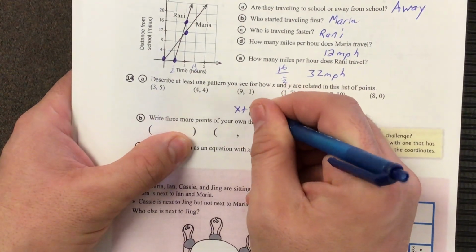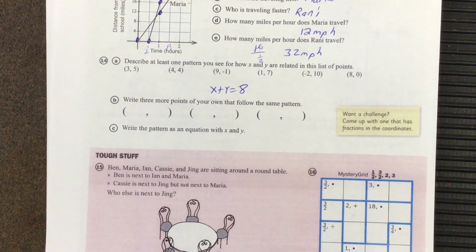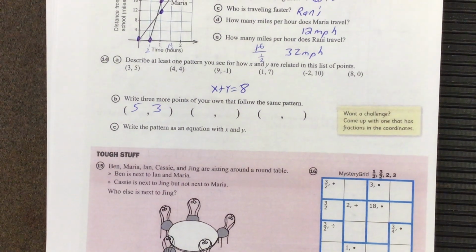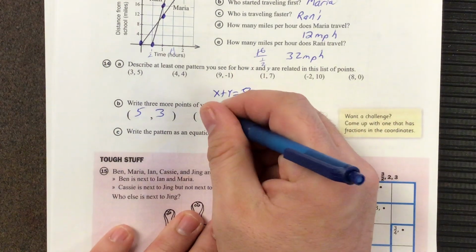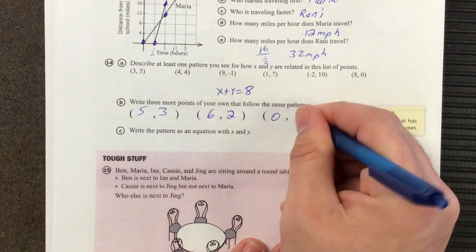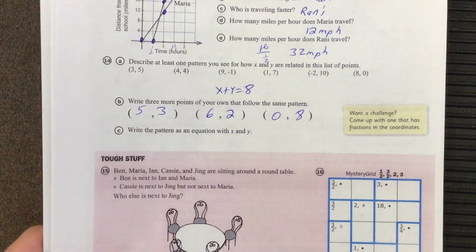Okay, here's my equation. They add up to 8. Here's the pattern. Now give me 3 points that aren't listed there that add up to 8. 5 and 3. No, 5 and 3 is fine. We don't have that one. -5 and 3? Nope, that would be -2. 0 and 8. 6 and 2? 0 and 8. 2 and 6. Wait, we already have 0 and 8. I just said 2 and 6. Write it down. Go ahead, 2 and 6.